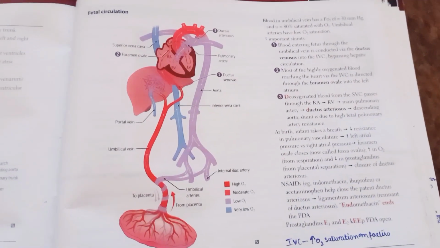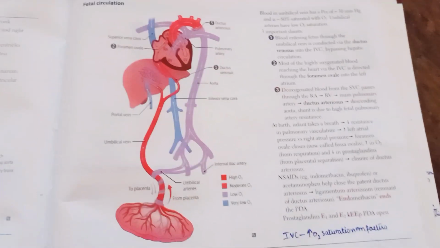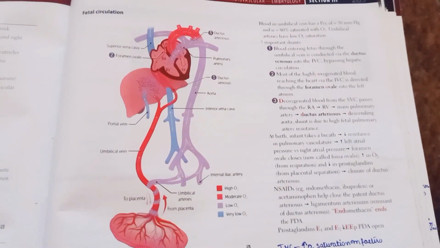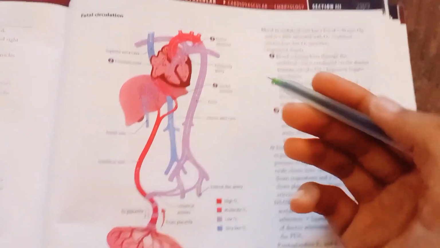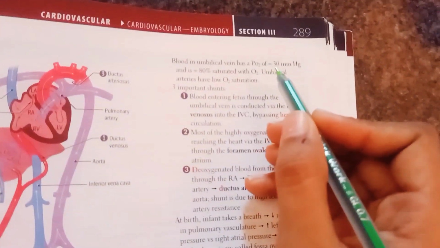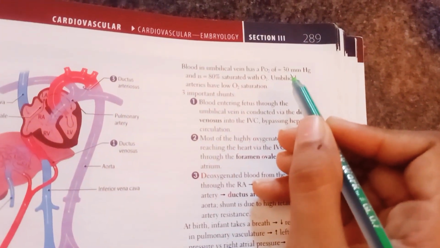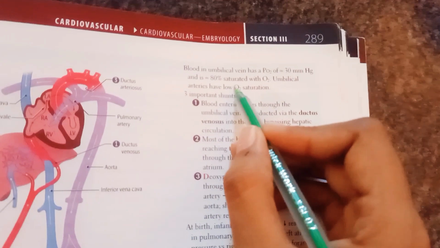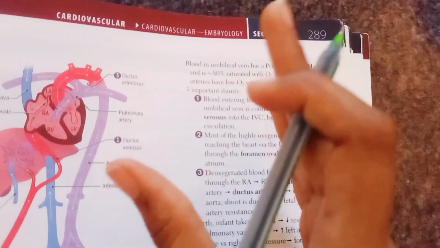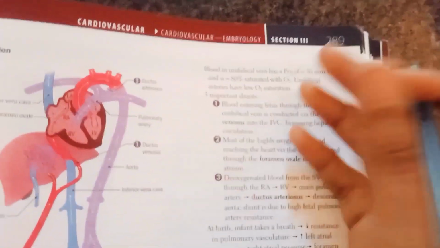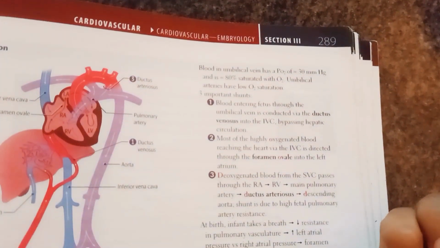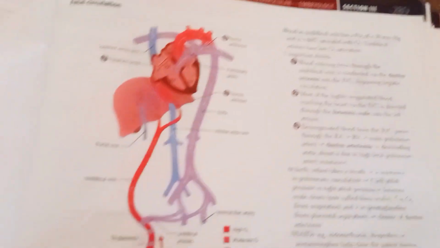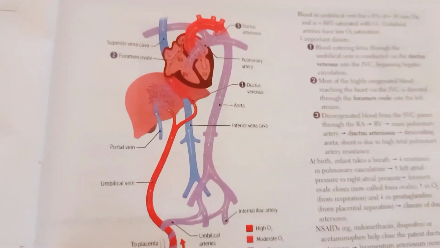So fetal circulation, one thing you need to remember is that here the umbilical vein carries oxygenated blood. So here in the umbilical vein there is a saturation of oxygen of about 30 millimeters of mercury, and it is 80% saturated with oxygen. Okay, whereas umbilical arteries have low oxygen, so it is reverse actually in adults if you see. Now coming to the three important shunts which we need to discuss in fetal circulation.